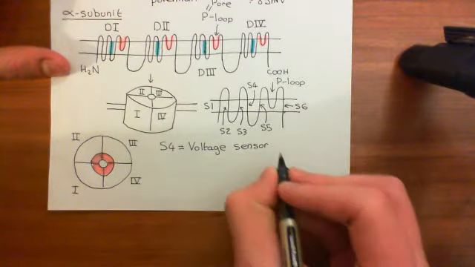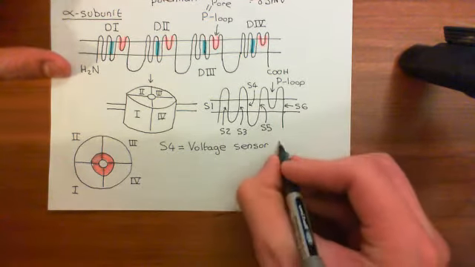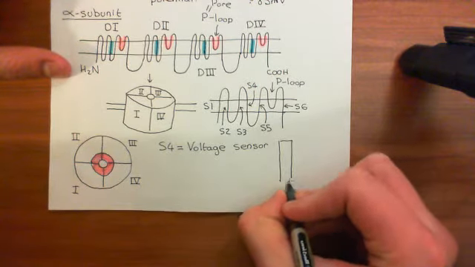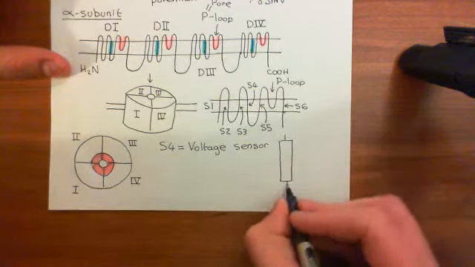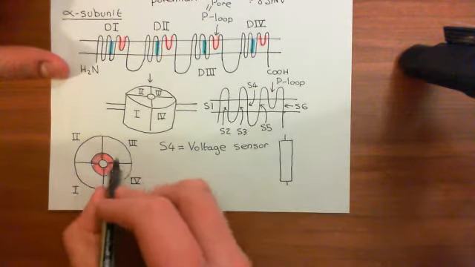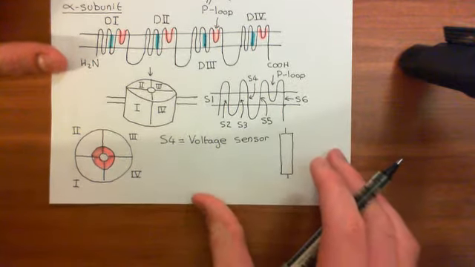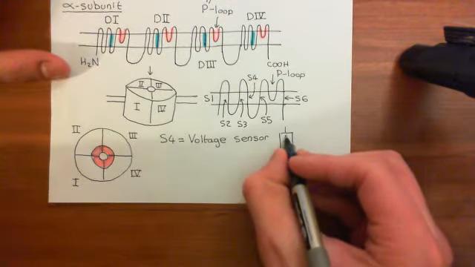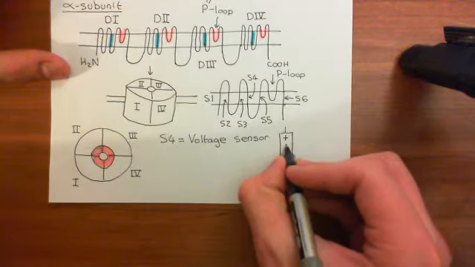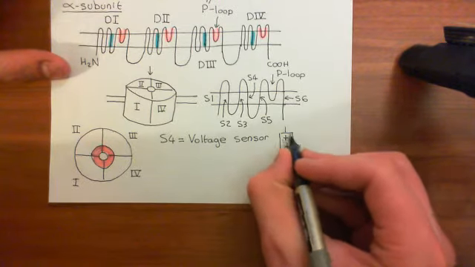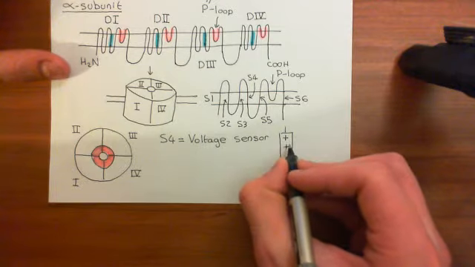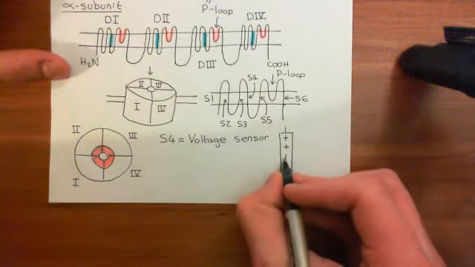Now how does it do this? Well, if we draw S4 out here, we'll just represent it as a rectangle. And we've got four of them, of course. We've got an S4 in each one of the quarters of the alpha subunit. S4 has loads of positively charged amino acids within it. It's a membrane-spanning alpha helix, and actually every third amino acid is positively charged.